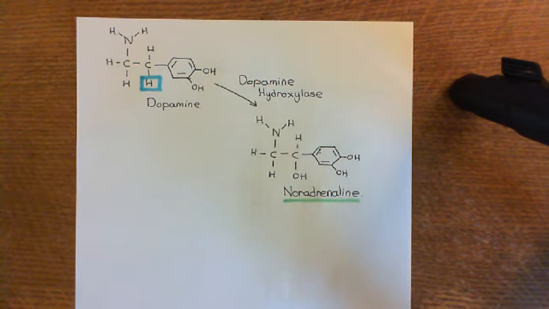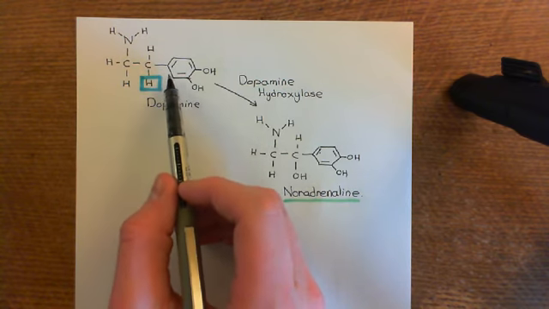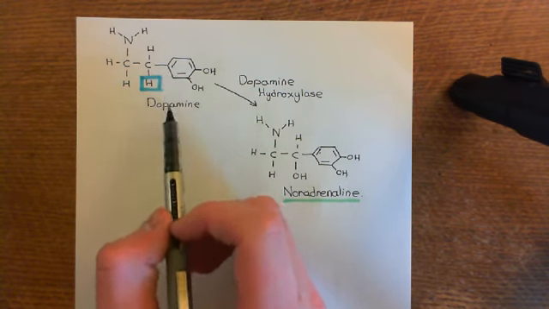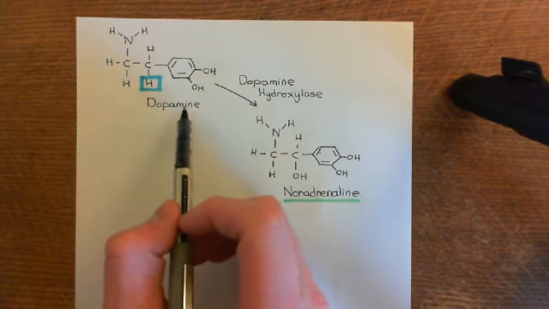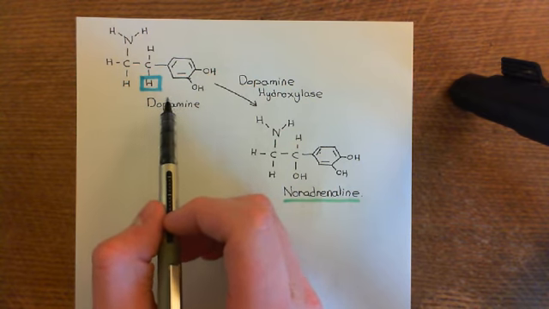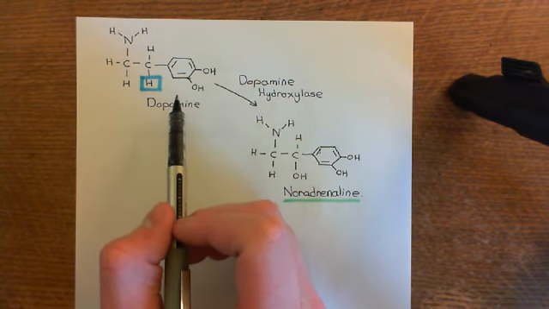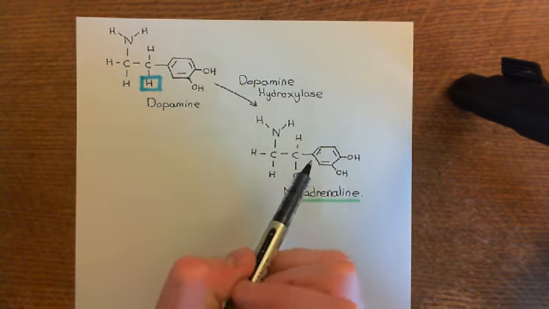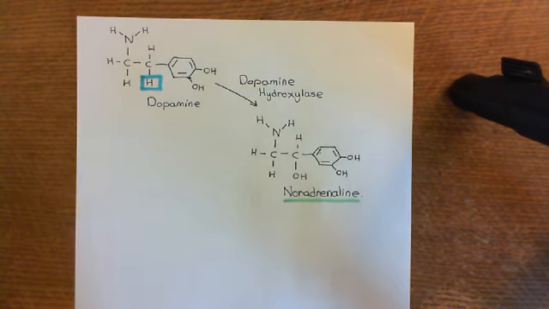Now, I would just like to mention that this too is susceptible to being degraded by monoamine oxidase enzymes. Remember, in this synthesis pathway we synthesize dopamine in the cytoplasm, and then the dopamine is pumped into the synaptic vesicles. However, dopamine can be broken down by monoamine oxidase enzymes, particularly monoamine oxidase B enzymes, so not all of the dopamine will make it into the synaptic vesicles. The dopamine that does make it into the synaptic vesicles will be converted to noradrenaline.